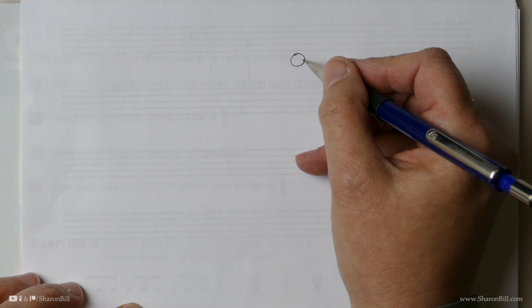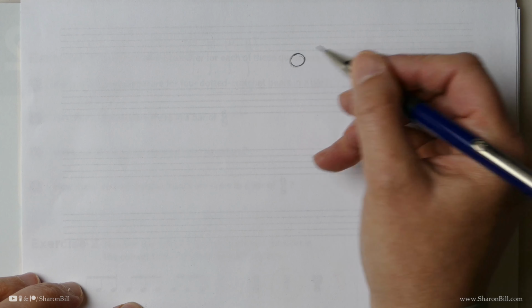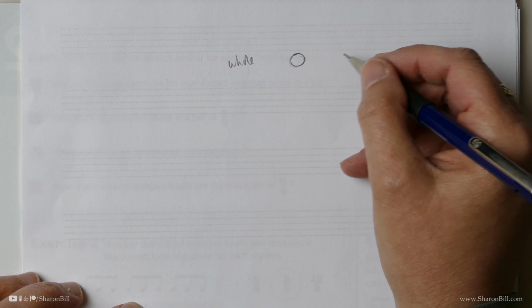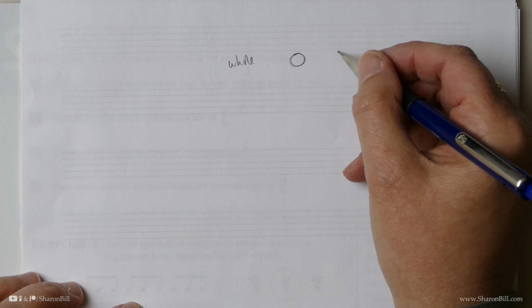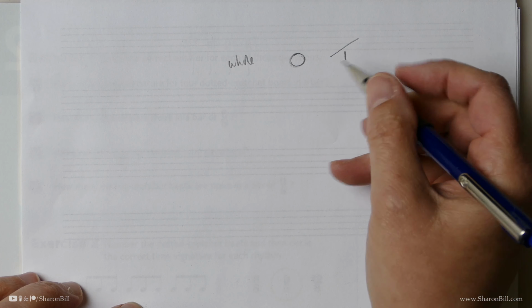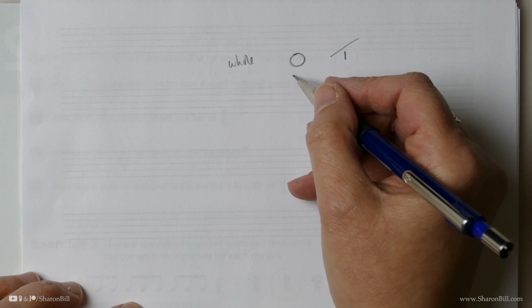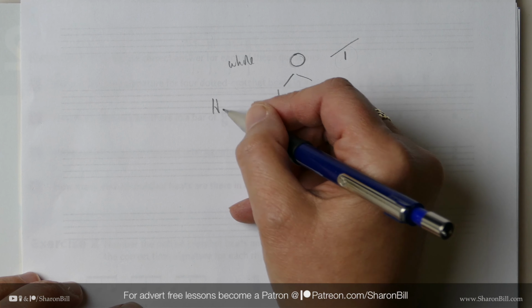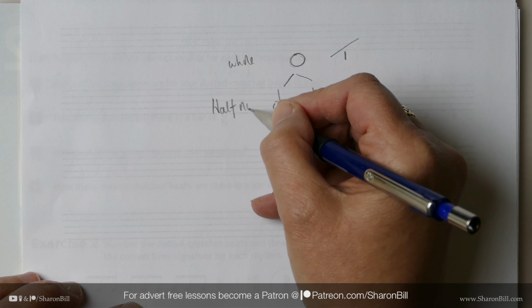So the American term for a semibreve is a whole note, which in fractions maths we would say is over 1. There's our whole. We divide into 2 minims, which can also be referred to as half notes.